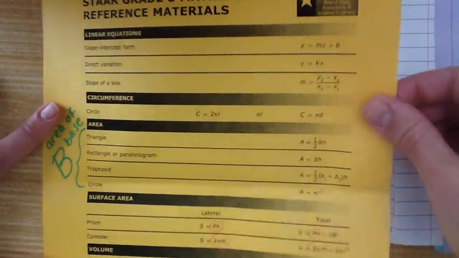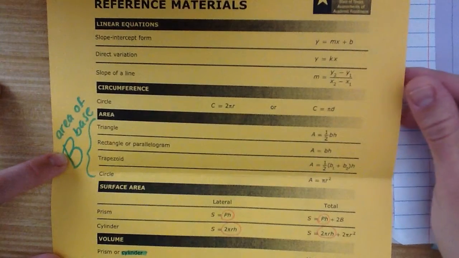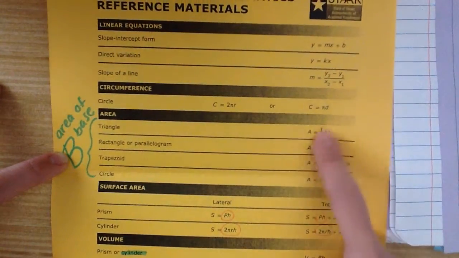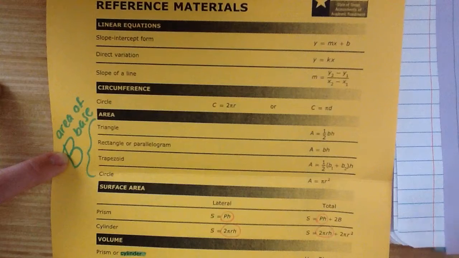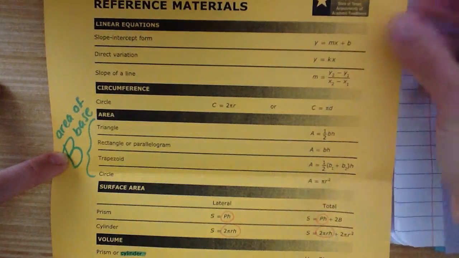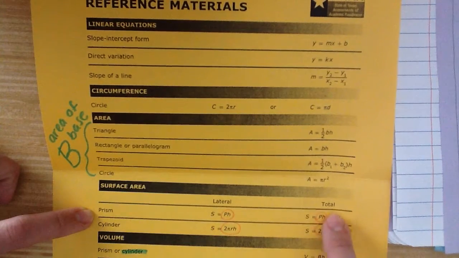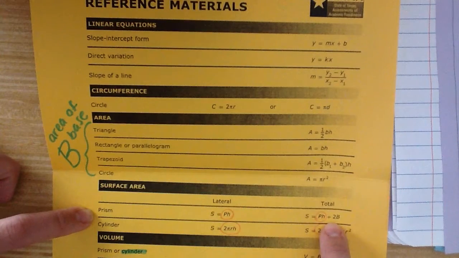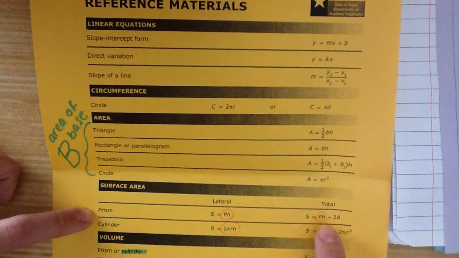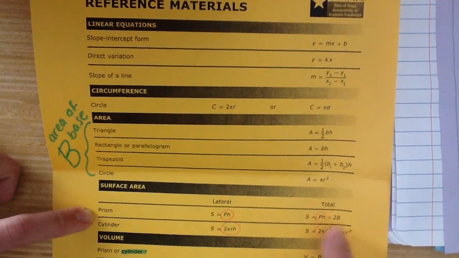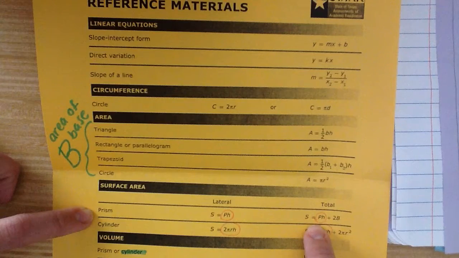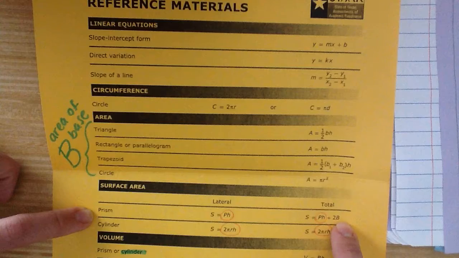So every single time you see a capital B, that is for area of the base. So you have to come back up here and get a formula for that depending on the shape of the base. And you have here the formula for surface area of a prism, and right now we're working with total. So it is capital P times H plus 2 times capital B. Capital P stands for perimeter of the base times the height plus 2 times the area of the base. So those are the two things that you should have with you.